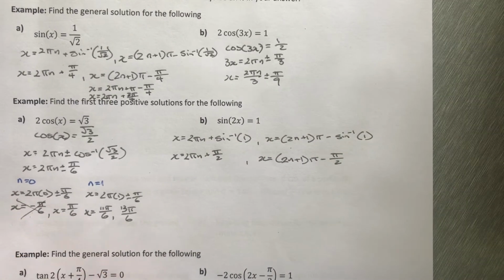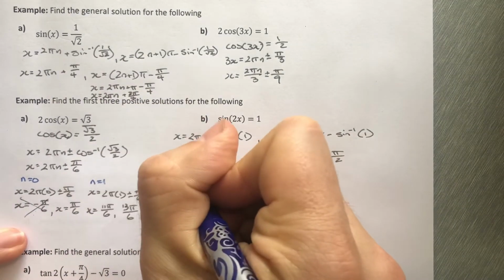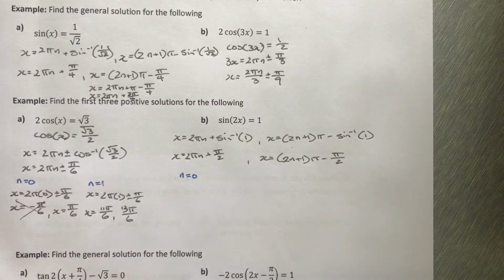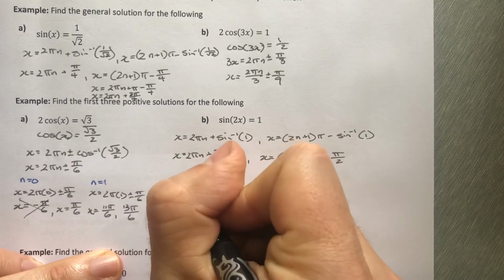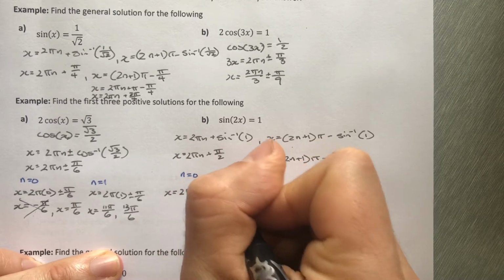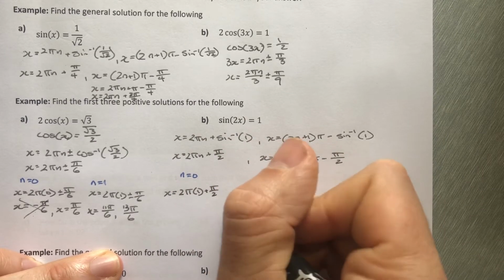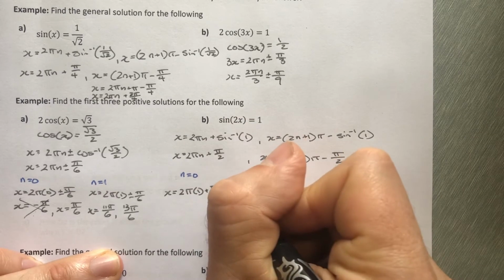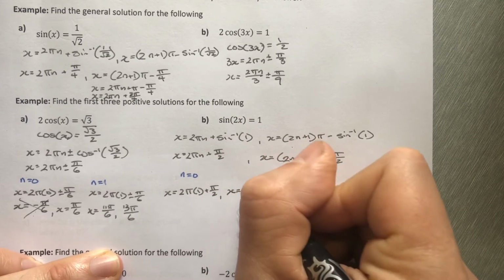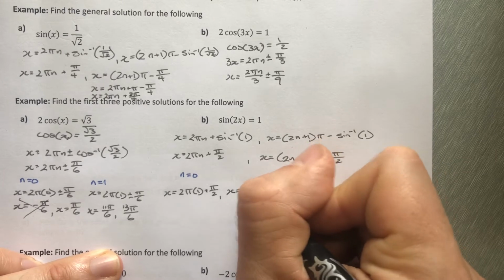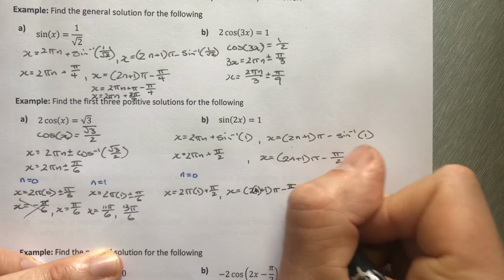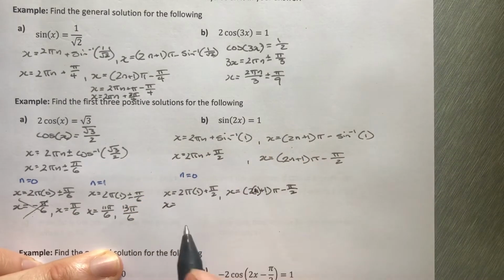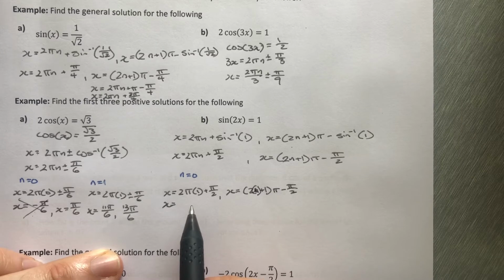Alright, now we want the first three positive solutions. So I'm going to make n equal 0 to see the solutions that are involved in the first lap around the circle. What am I doing? That's supposed to be 1. Okay, so this one should give us 2 pi.